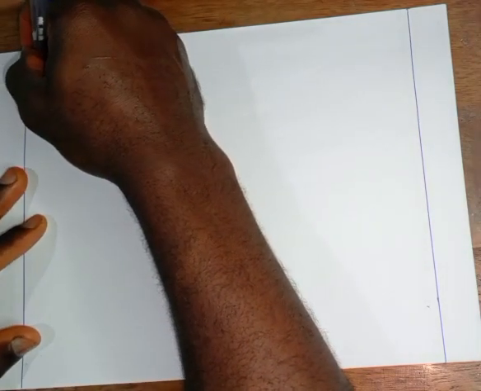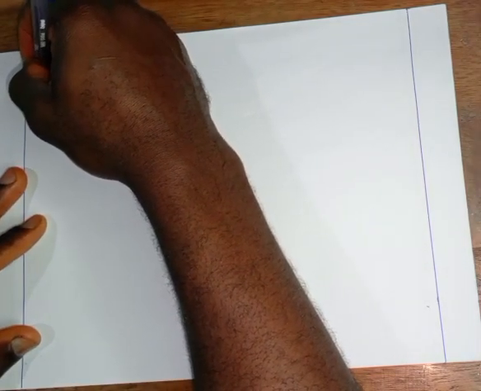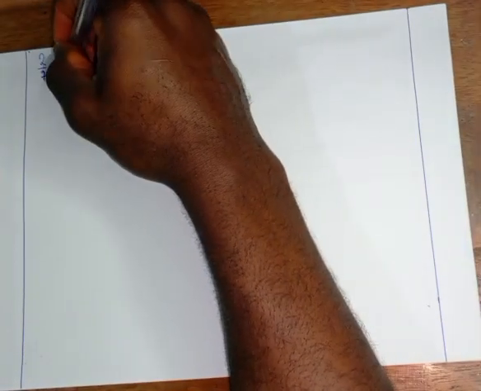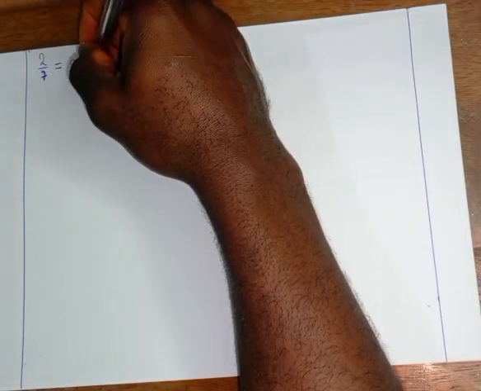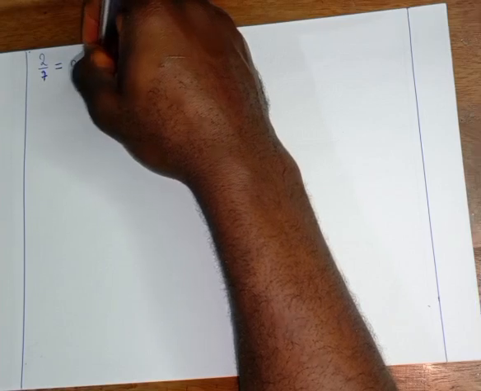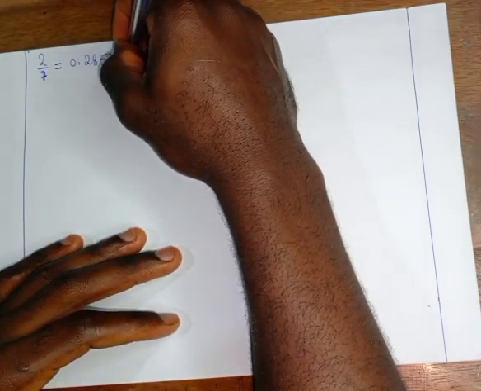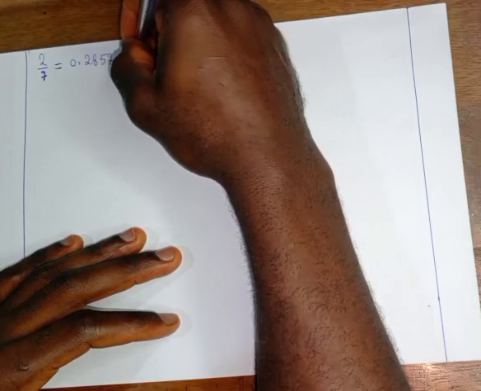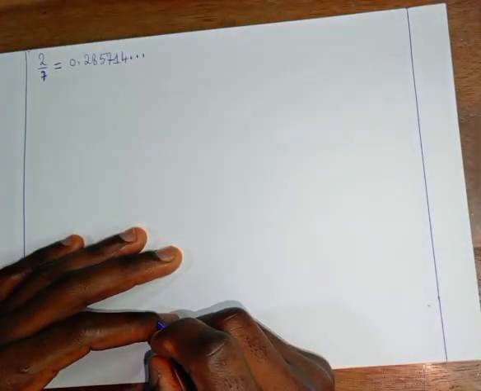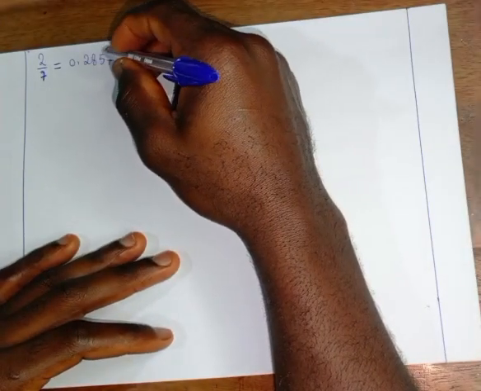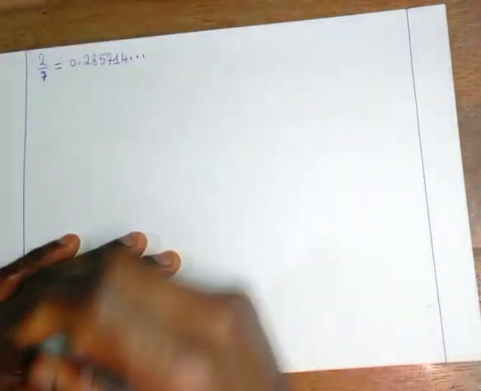It simply means fraction 2 over 7 as a decimal number is equal to, I will copy what I have up here, 0.28571 3 dots. These 3 dots here, it simply means these digits 285714, they will repeat again.